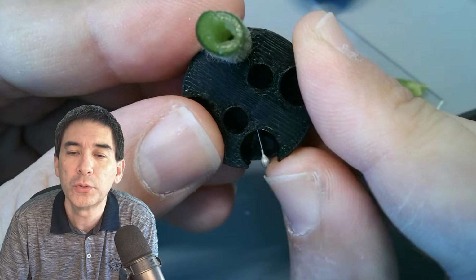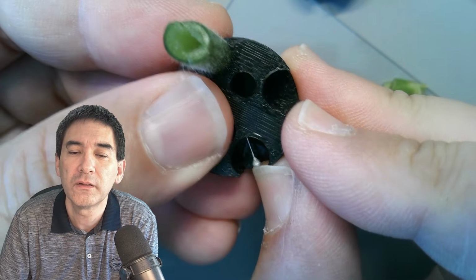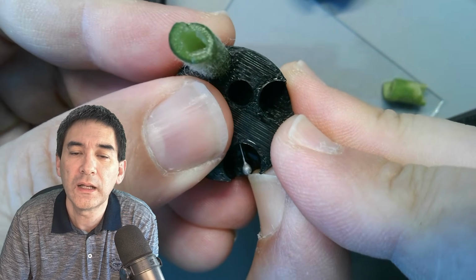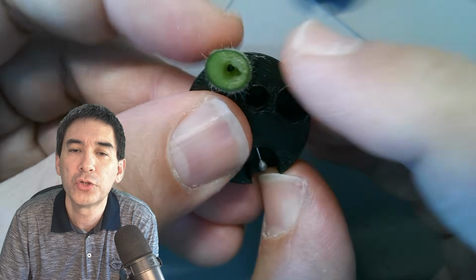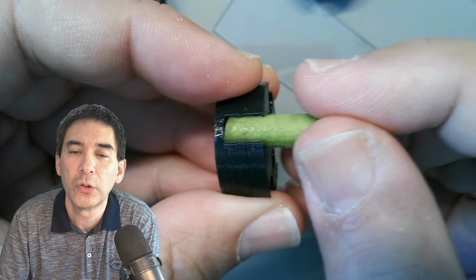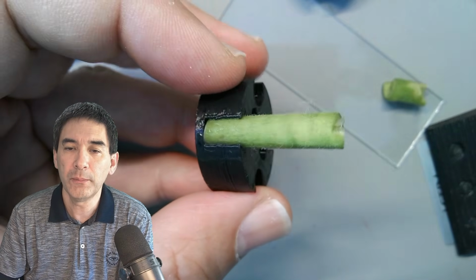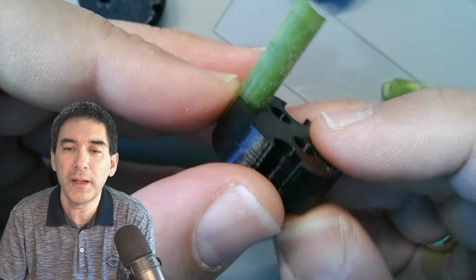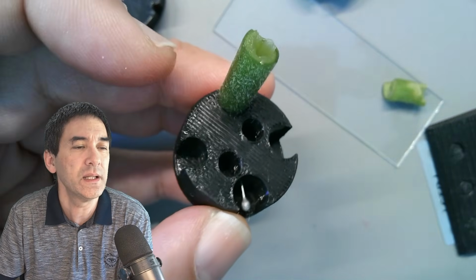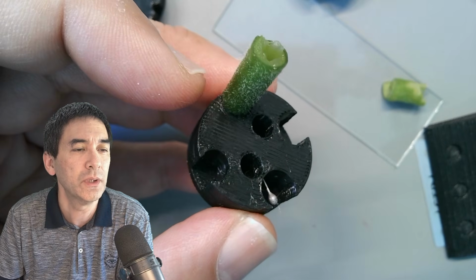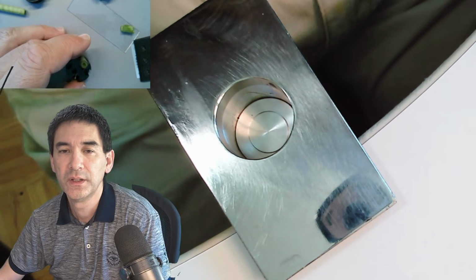Push, push, push, push, push. Okay, and when I do that, it will actually puncture the stem, and now it's also locked in place. Okay, that's what I want. Now I'm going to insert the whole thing into my microtome, and for that I actually set up a separate camera. So here we go.